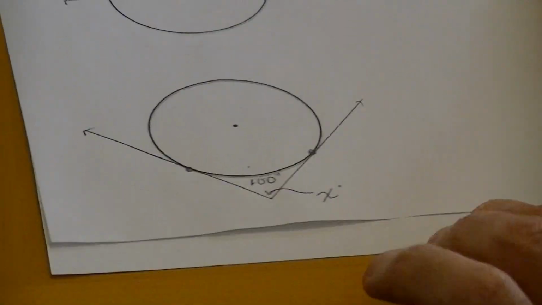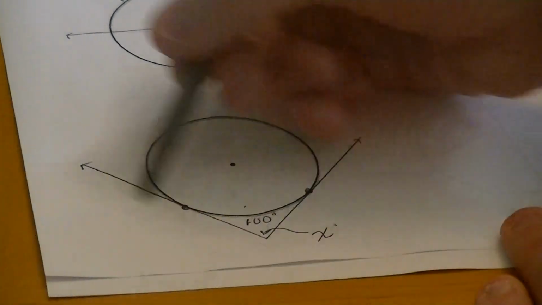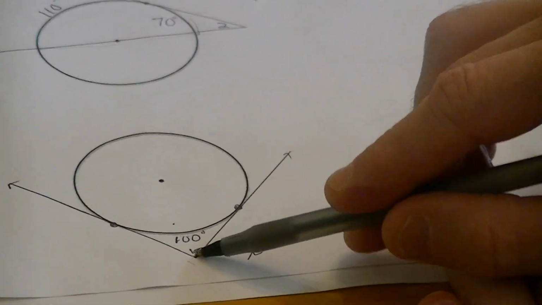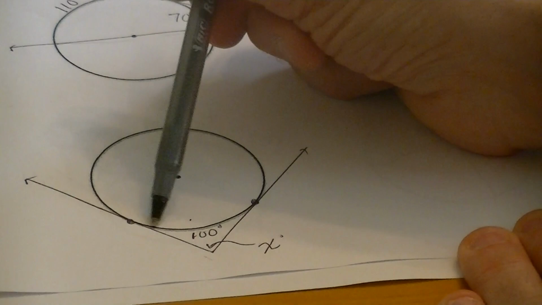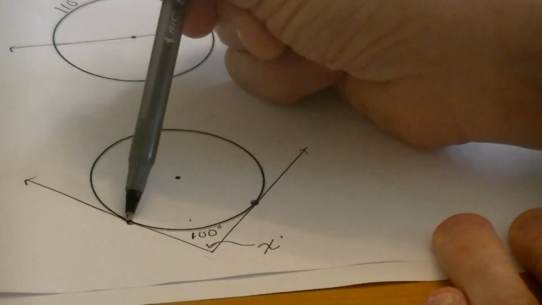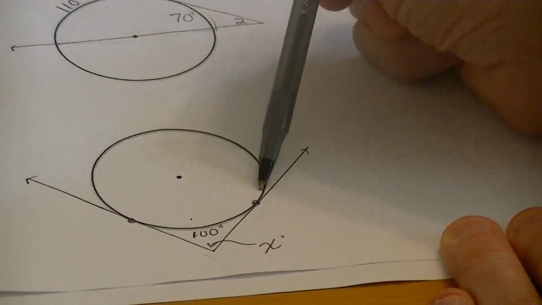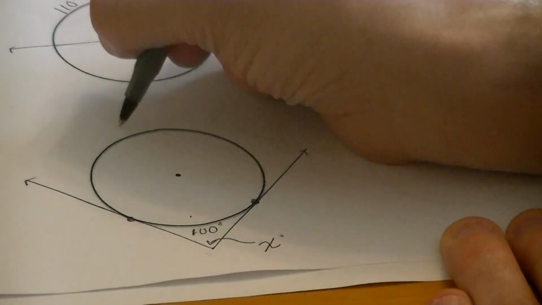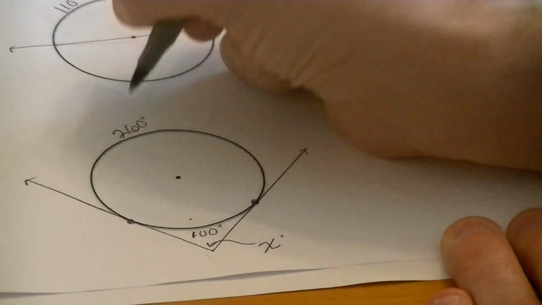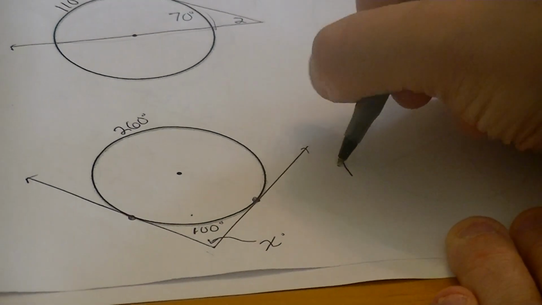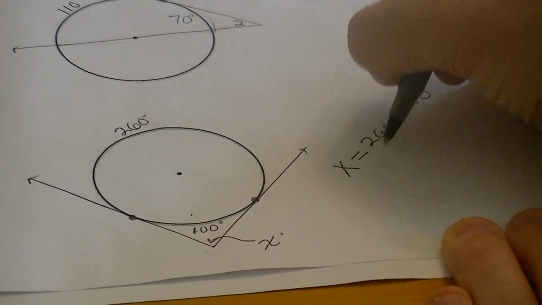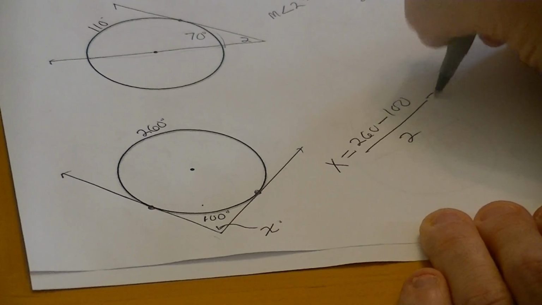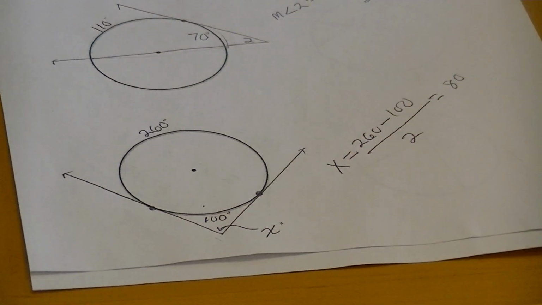Down here, I've got two tangents meeting on the outside. When they meet on the outside, it's big arc minus small arc divided by 2. If this is 100 degrees, then this arc, which is inside the angle, the rest of the circle would be 260 degrees, subtracting from 360. So x is going to be the big arc minus the small arc divided by 2. I think that's 80. So it's an 80 degree angle.